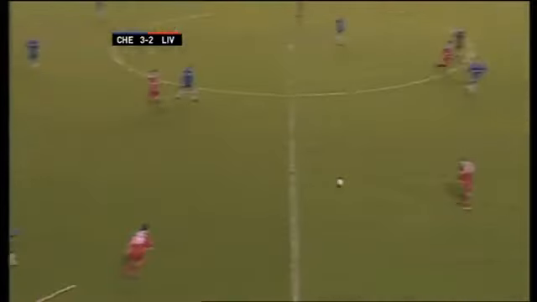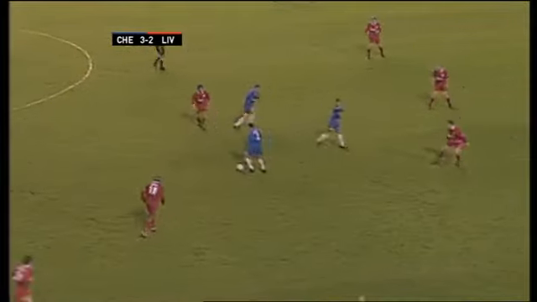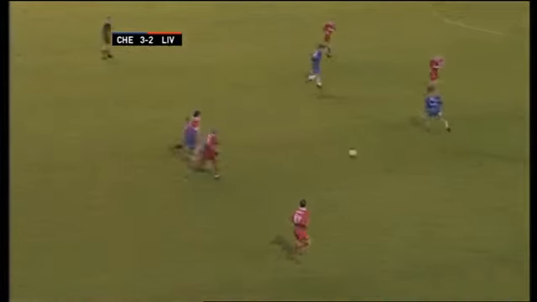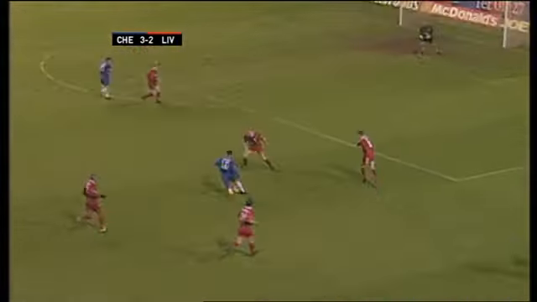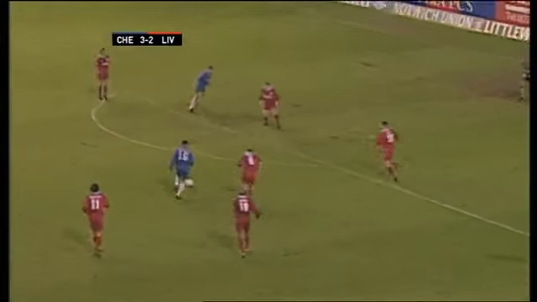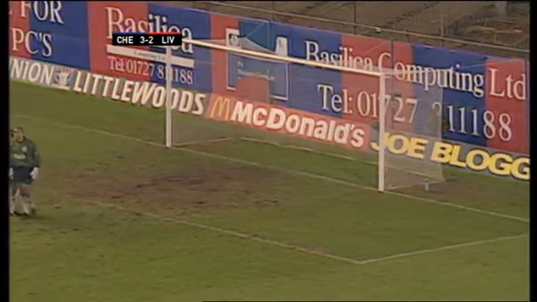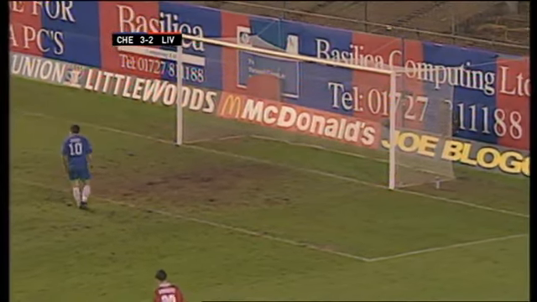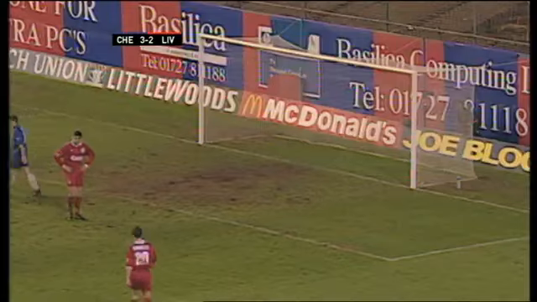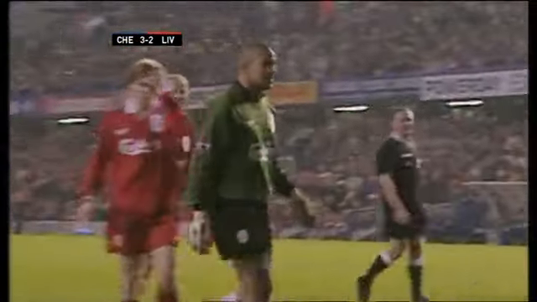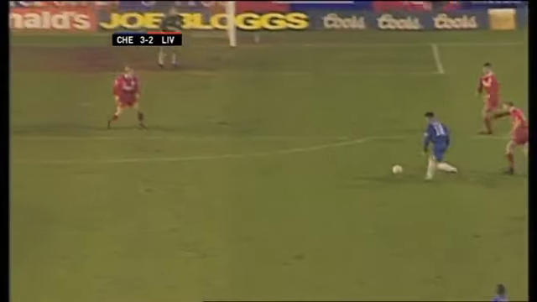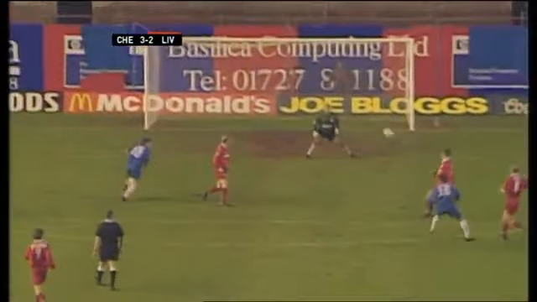Sinclair for them. Good ball. They're cutting through Liverpool now so often. Di Matteo. Chance for Di Matteo. Oh, it was a magnificent save by David James. Hard to believe how he could keep that out. It looked bound for the net. I really thought that was going in. David James didn't.